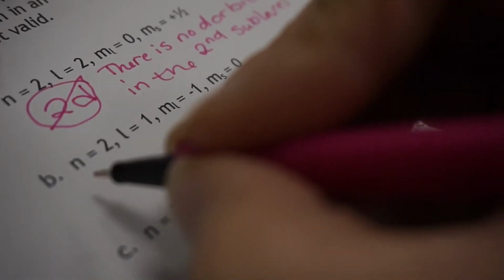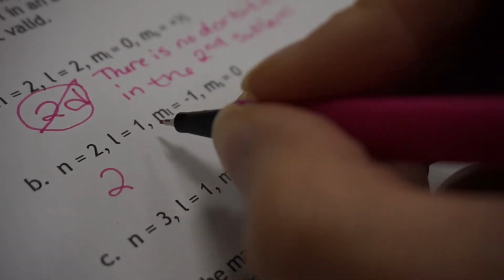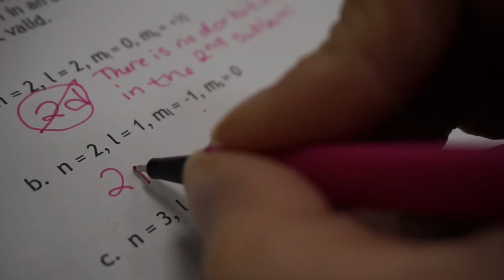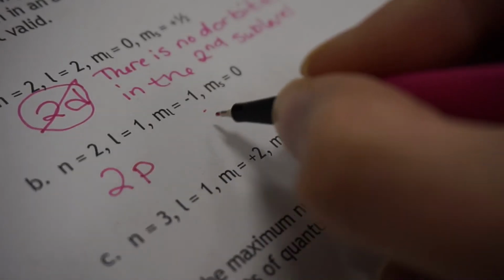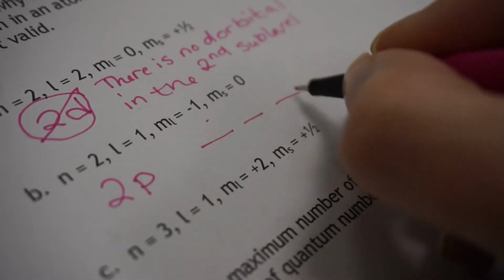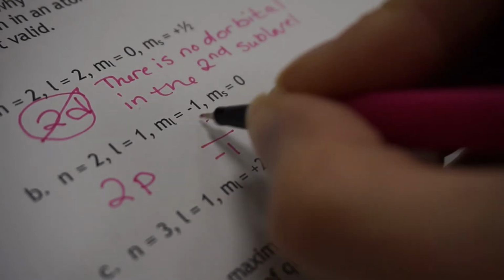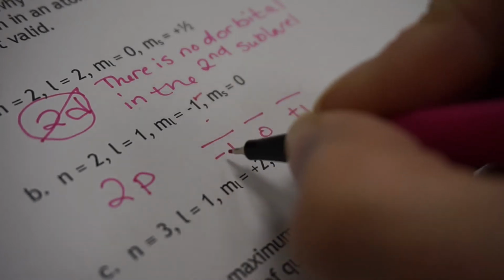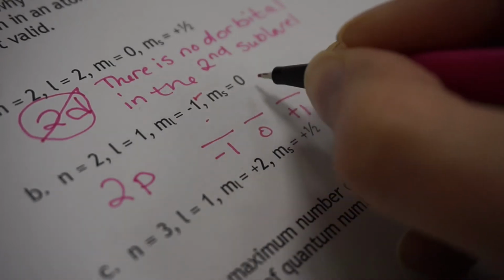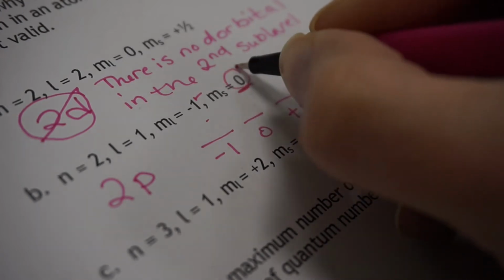Okay, let's look at the next one. n equals 2, so 2, no big deal. l is 1, so p, no big deal. I'm okay with that. So p can be one of 3, so it's -1, 0, +1. So m sub l, I'm okay with that because it could possibly be this one. And oh my gosh, what is this? Okay, so there's my problem right here.